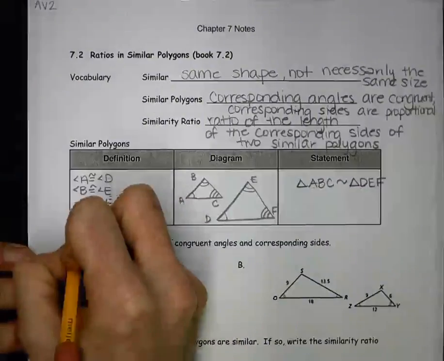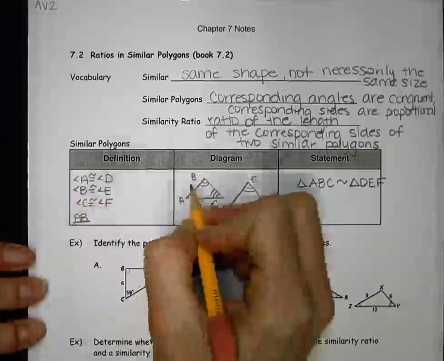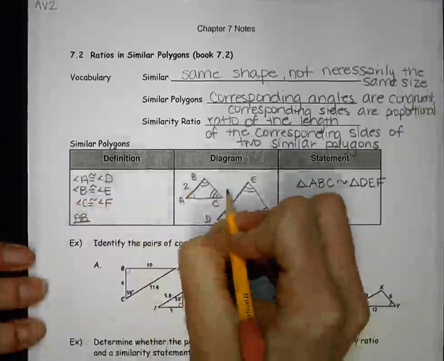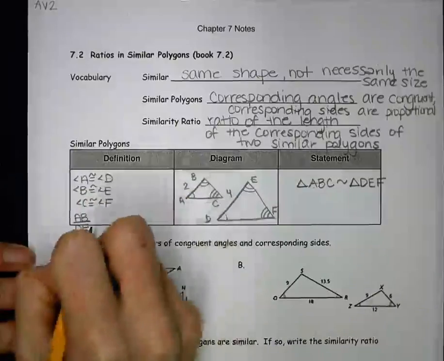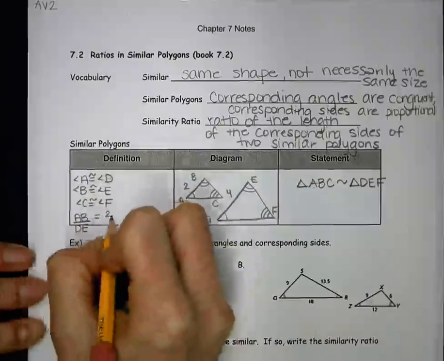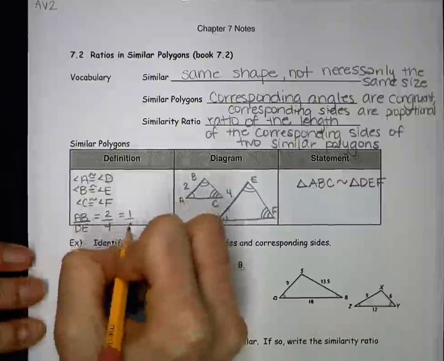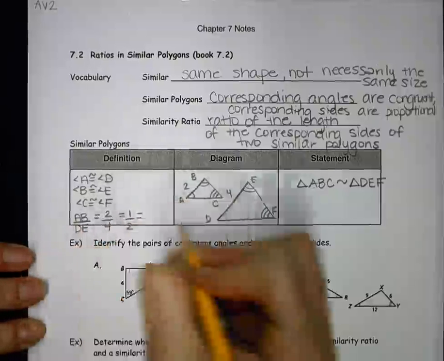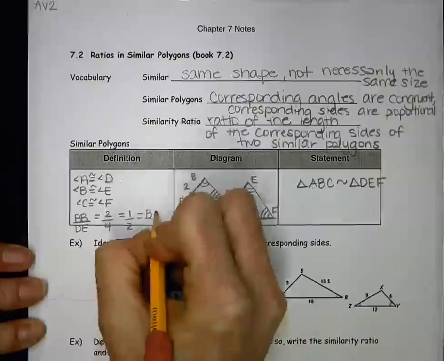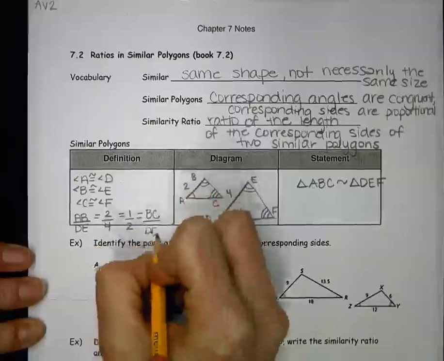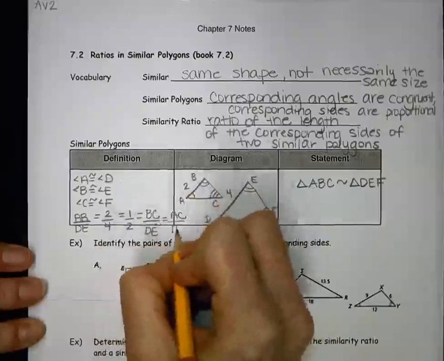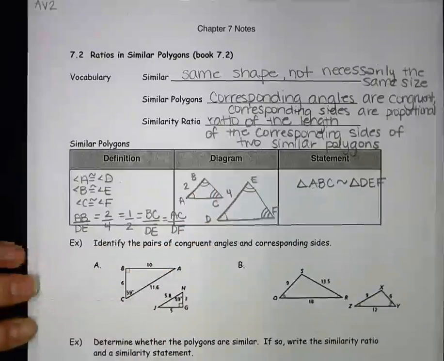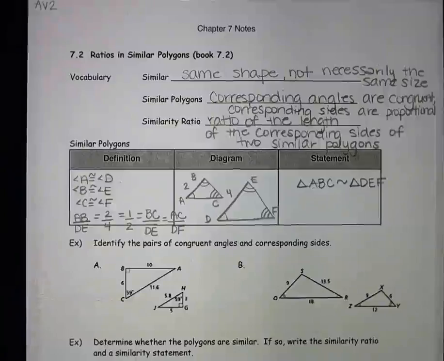For example, say side length AB is 2, and side length DE is 4. If you take the ratio of AB over DE, you get a ratio of 2 to 4, which is 1/2. That is the same ratio you would get if you went side length CB over side length EF, and if you went side length AC over side length DF. So, when you have similar polygons, the ratios of the corresponding sides must be the same.